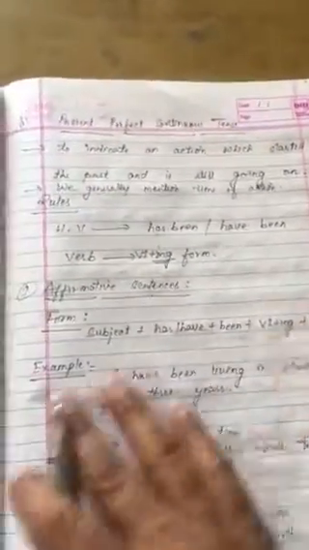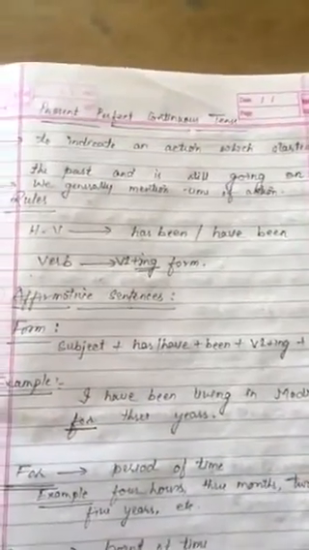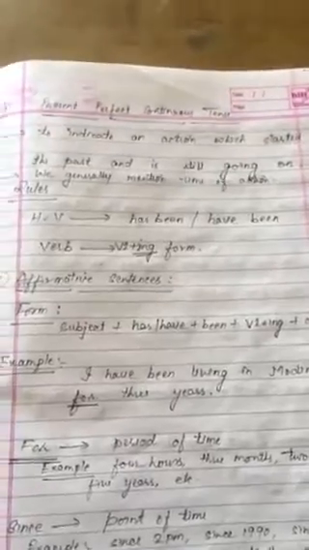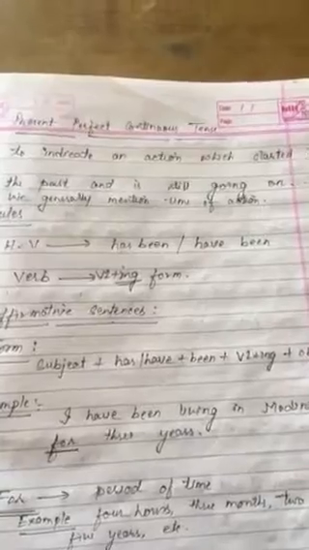So, fourth type. Look at here carefully. This tense is used to indicate an action which started in the past and is still going on. Whenever we want to tell about an action which was started in the past and is still going on, then we use present perfect continuous tense. So now see the rules.